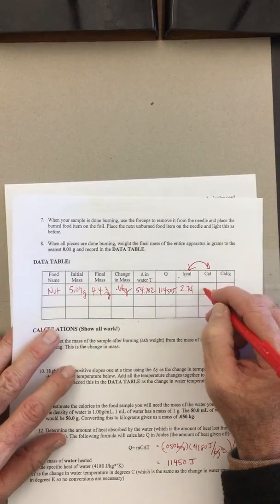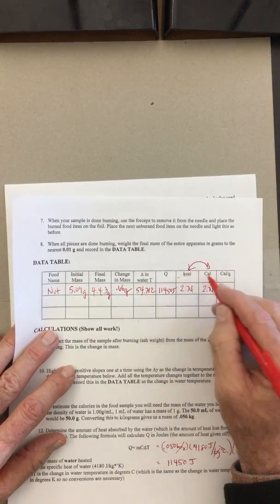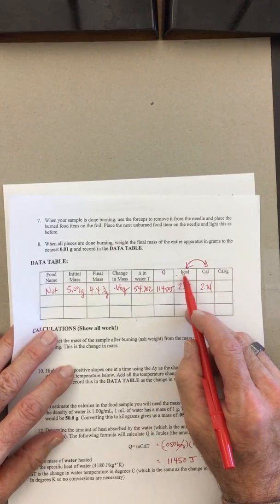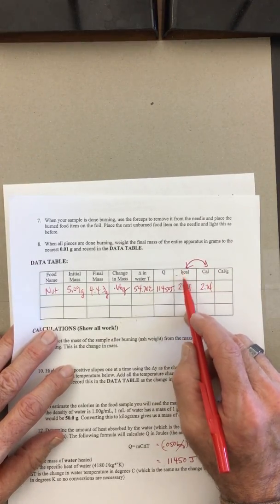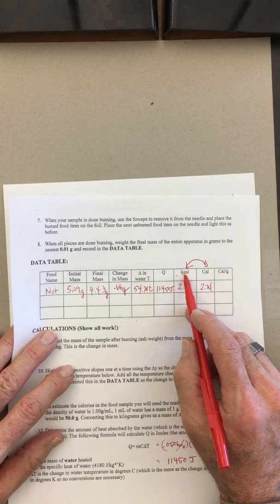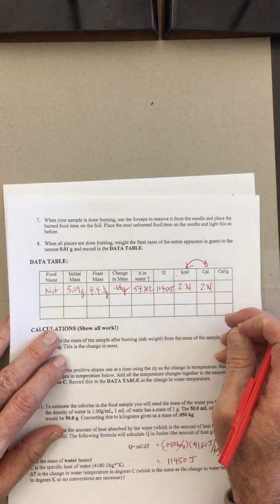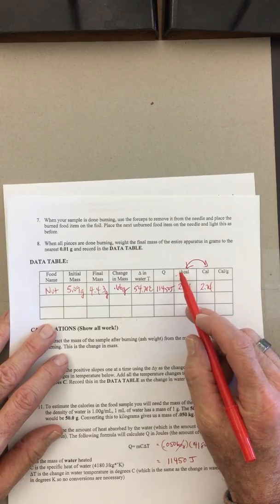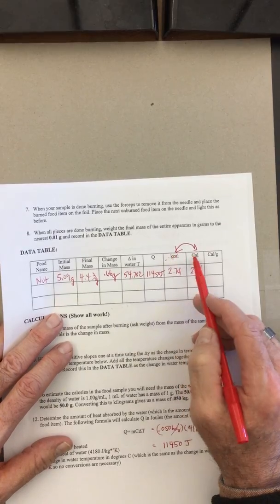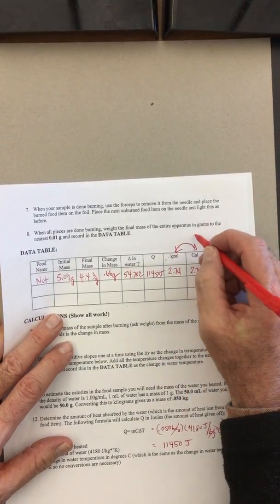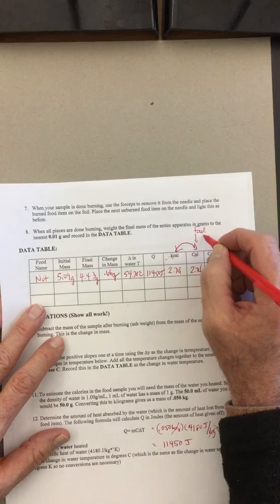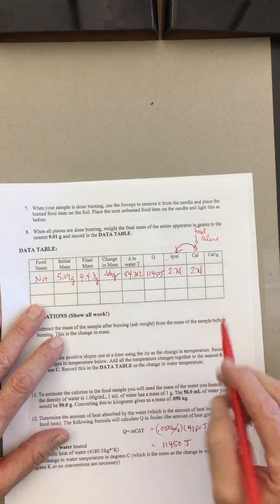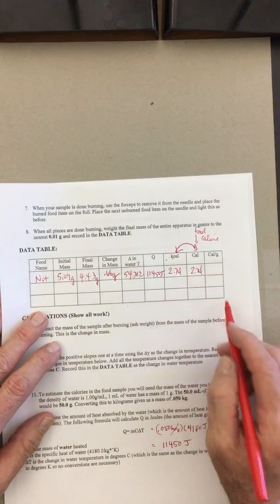So let's put that into our chart here, and that's going to be 2.74 calories and kcals, because those are going to be the same. You need 1,000 of the little calories. Okay, 1 little calorie is equal to 4.180 joules. So 1,000 calories, or a kcal, is going to be equal to 4180 joules. And a kcal is also equal to a food calorie. So this here is a food calorie. Meaning, again, we burned off 2.74 calories.